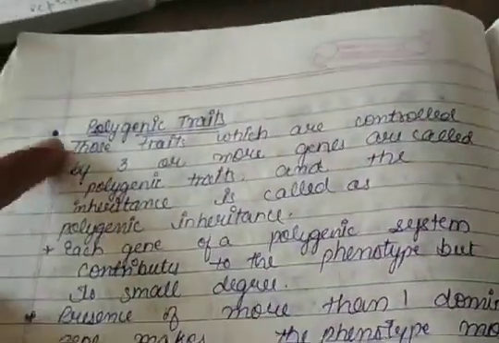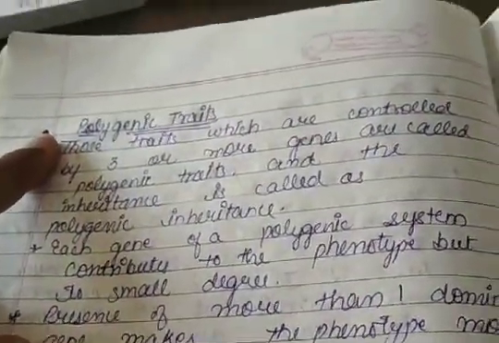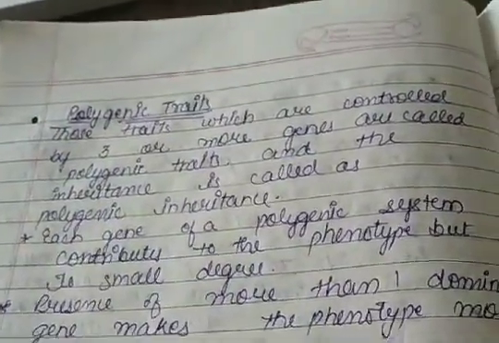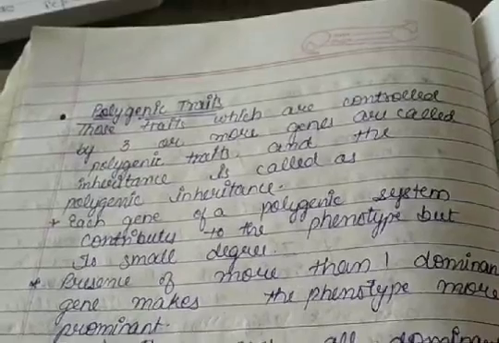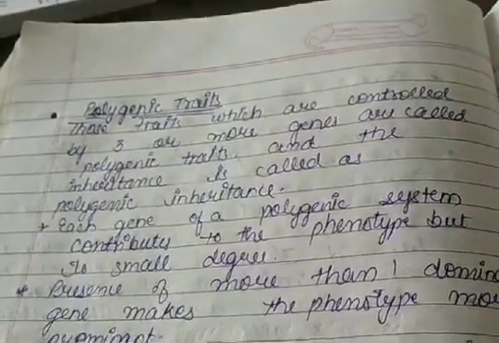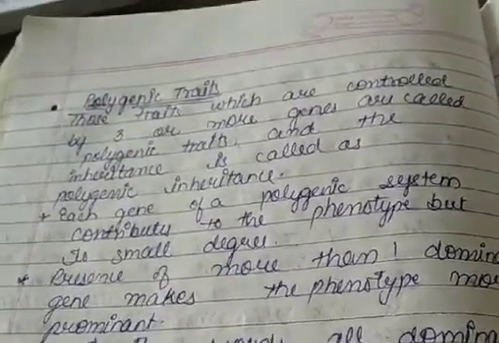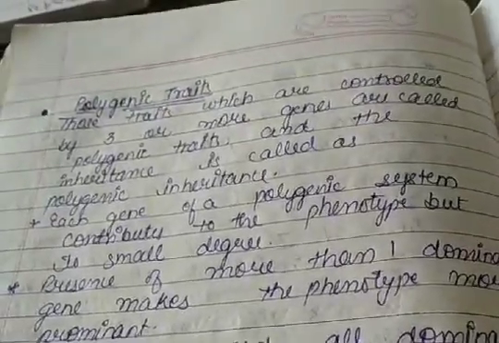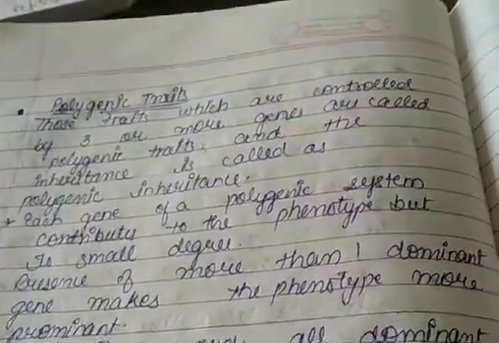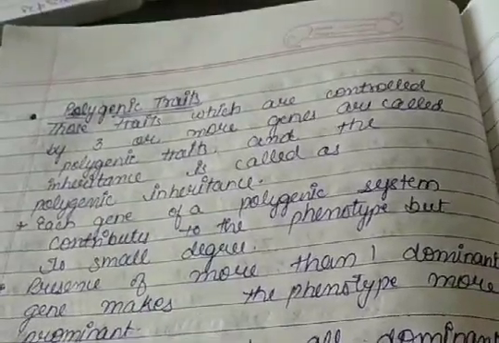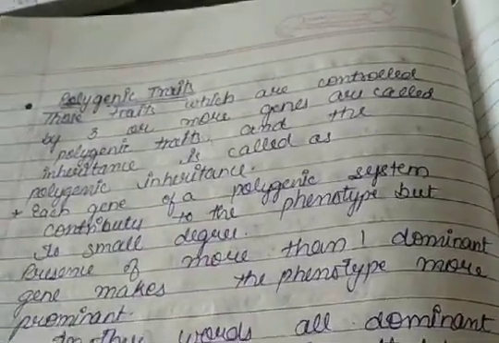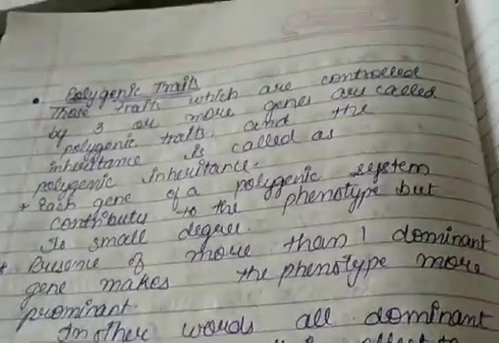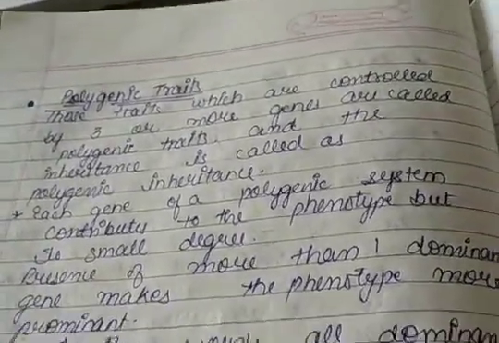Another topic we are studying now is polygenic inheritance or polygenic trait. So far we have talked about one gene for each character. However, it is possible that a trait may be controlled by more than one gene. Such an inheritance is called polygenic inheritance, and those traits which are controlled by three or more genes are called polygenic traits, and the inheritance is called polygenic inheritance.